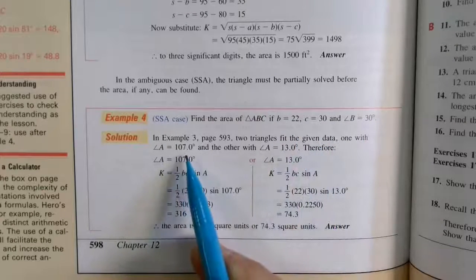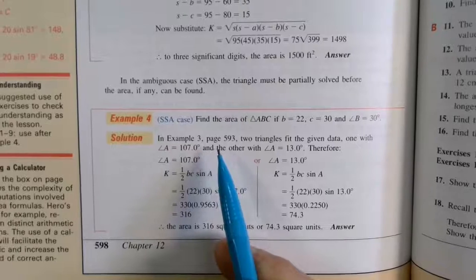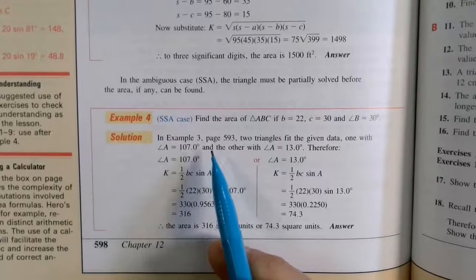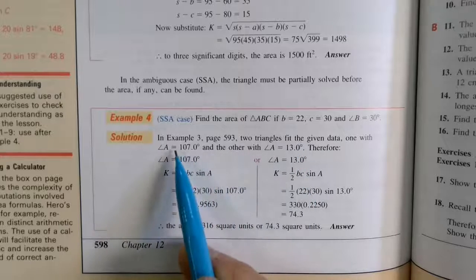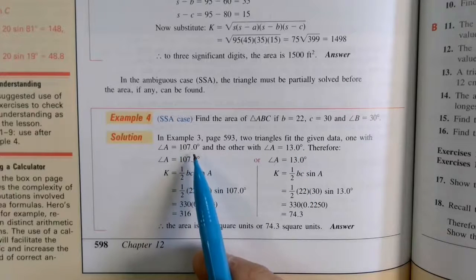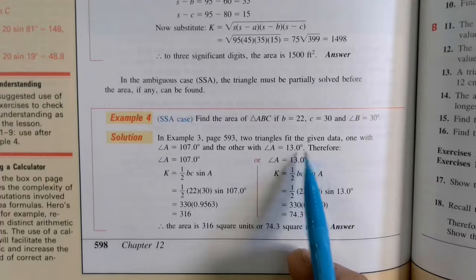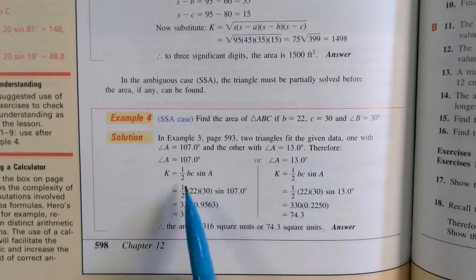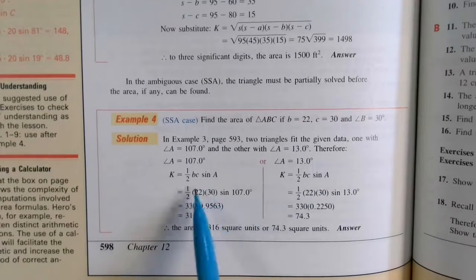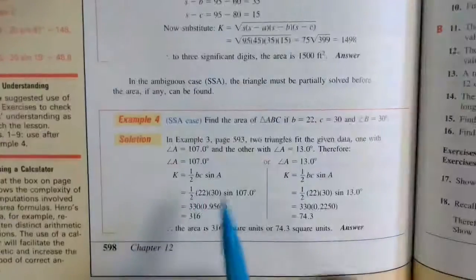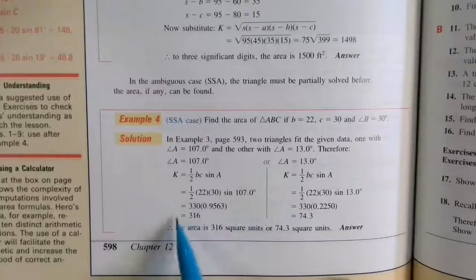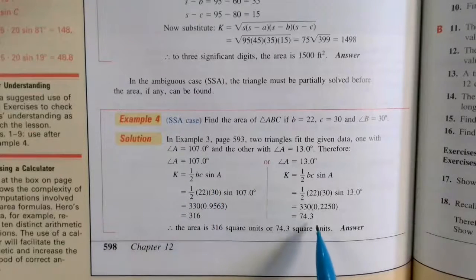This is the exact same example from the last lesson, so you can flip back to page 593 if you want to look. One of the triangles has 107 degrees as A, the other one has 13 degrees as A. That allows us to use the formulas, and we plug in the numbers and we get 316 or 74.3.